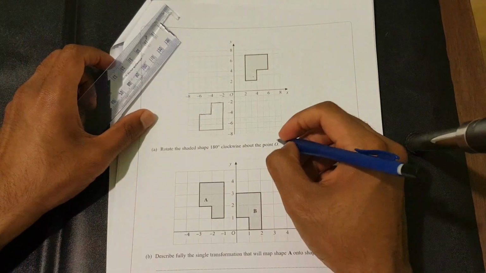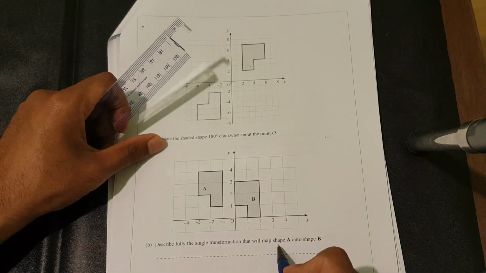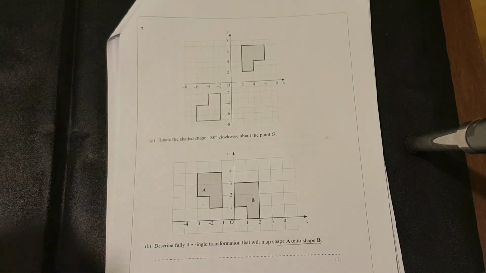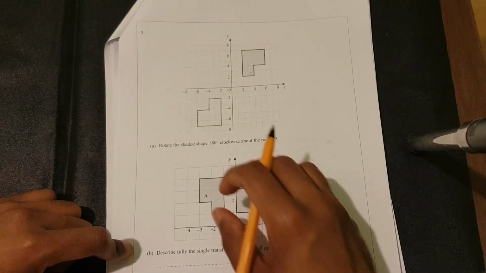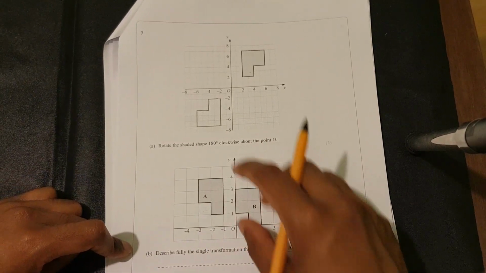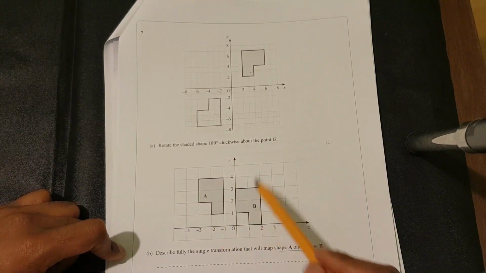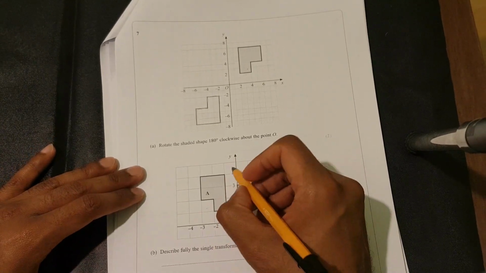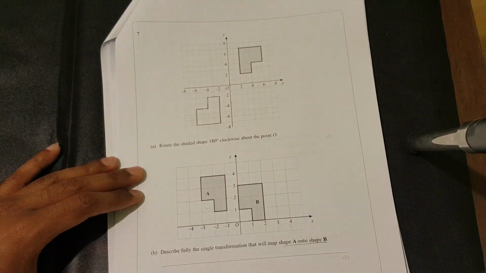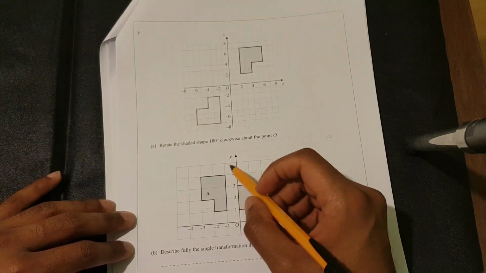Alright, that's done. Describe the single transformation that maps shape A onto shape B. So we're going from A to B here, not B to A. Although B to A would be fun as well. Now here, it's not a rotation, it's a translation. A translation is either a horizontal or a vertical or a diagonal movement. In this case, it is a diagonal.